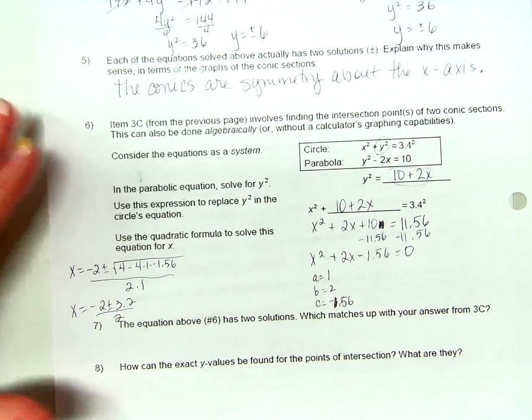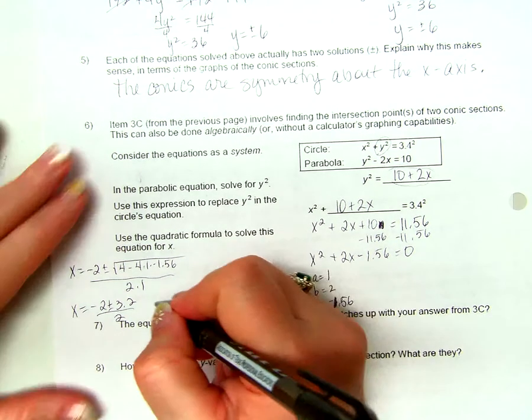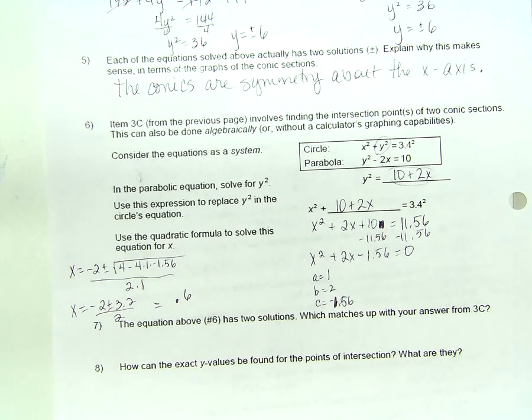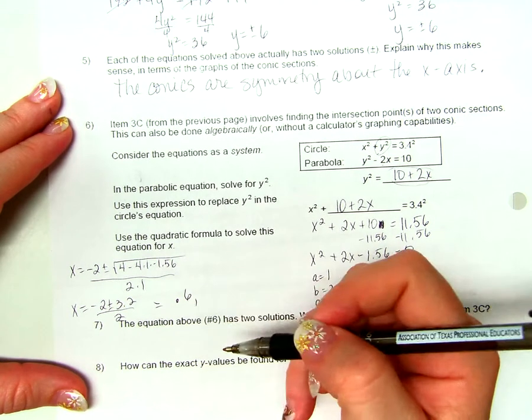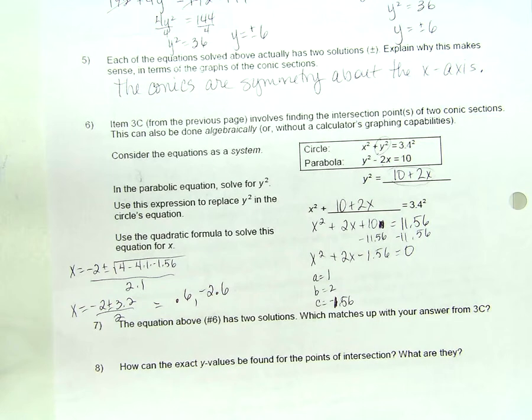What is negative 2 plus 3.2? 1.2. Divided by 2 is 0.6, right? What is negative 2 minus 3.2? Negative 5.2 divided by 2? Negative 2.6.